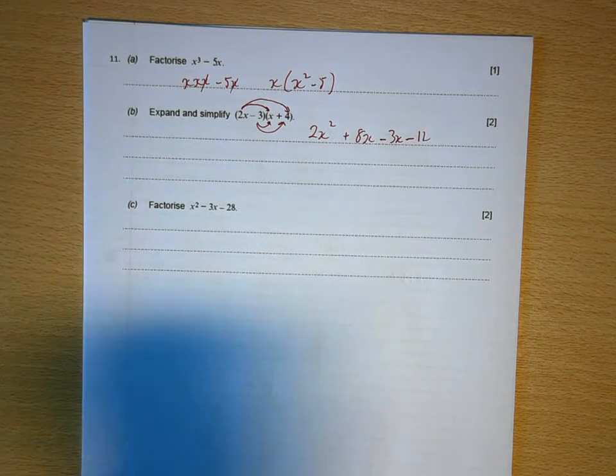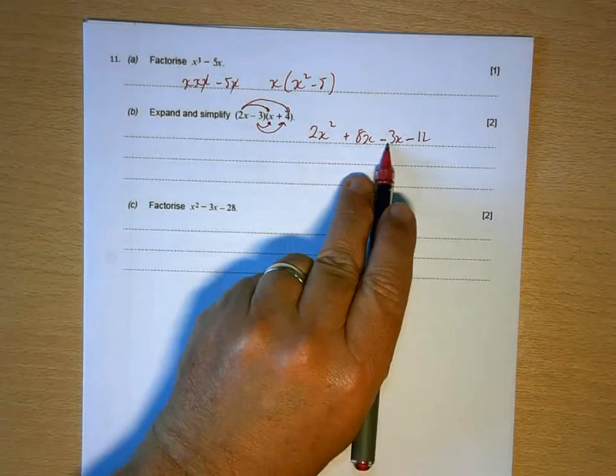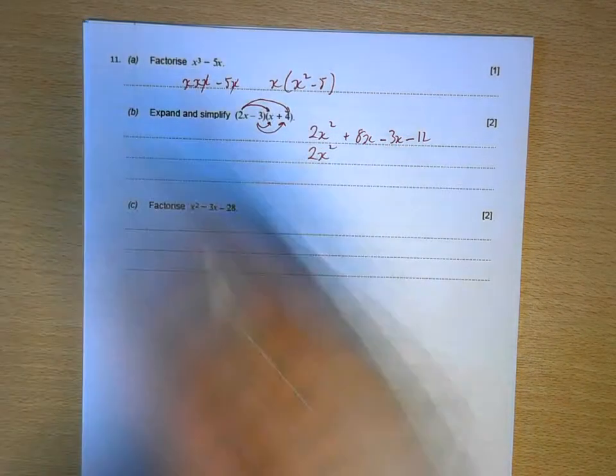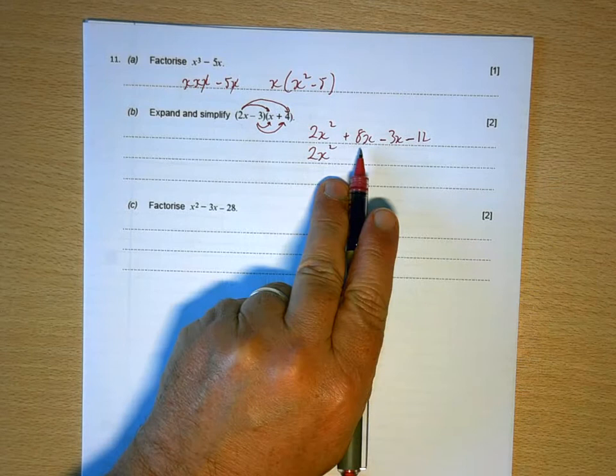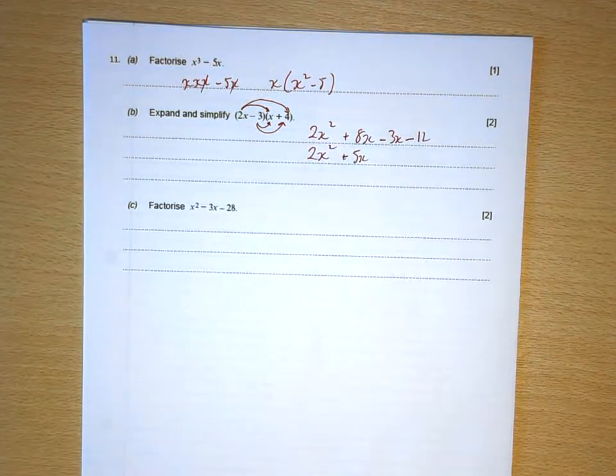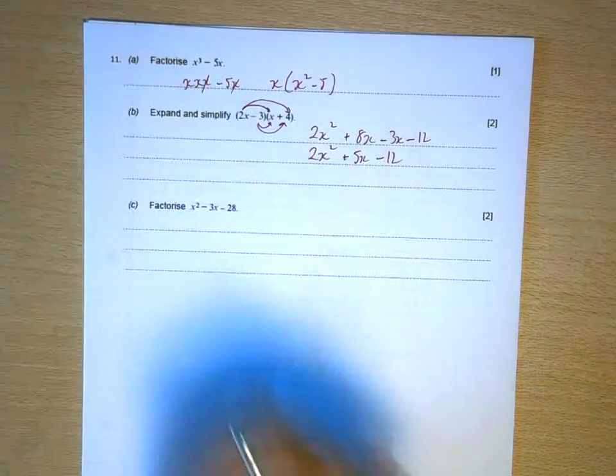Then I can simplify that further because I've got two x terms. I can't do anything else with the x squared because I would need other x squareds. But plus 8x, take away 3x is plus 5x, take away 12.